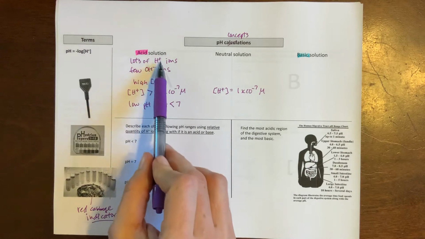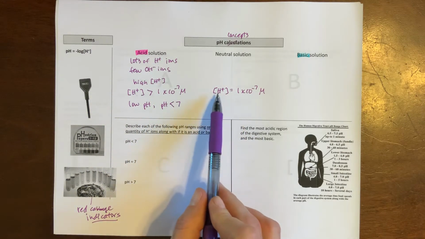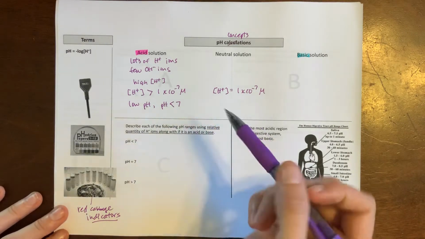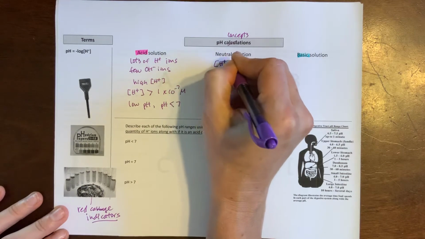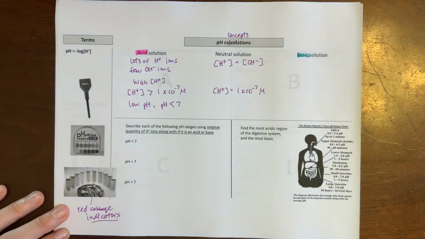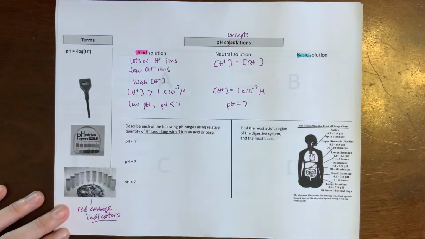So that's an acid, lots of H plus and low pHs. In a neutral solution, the hydronium concentration is 1 times 10 to the negative 7th. We can also say that the concentration of H plus is going to equal the concentration of our hydroxide, and we will see that we have pHs that are equal to 7.